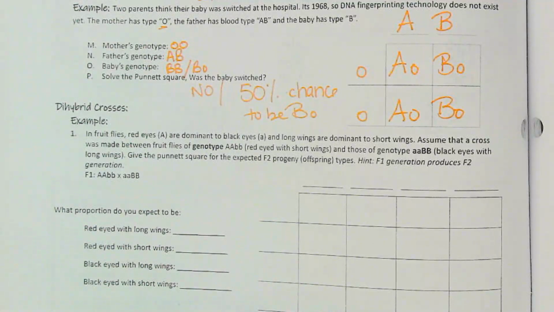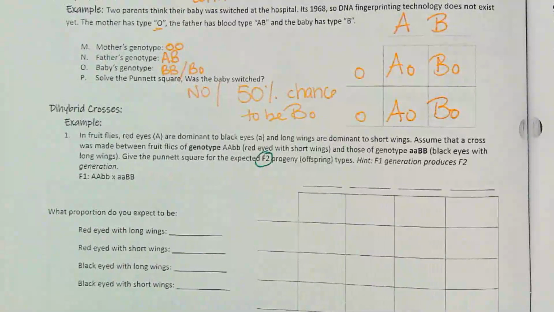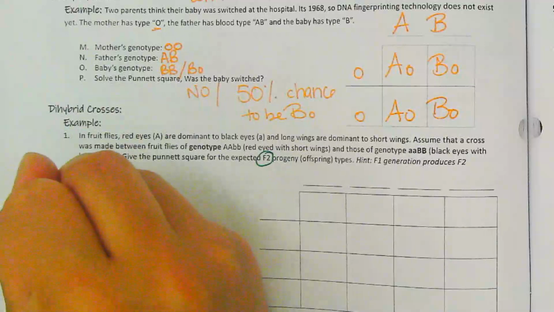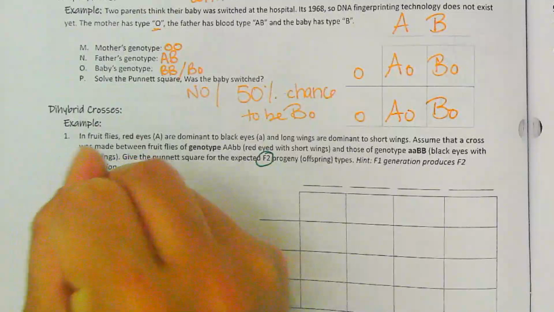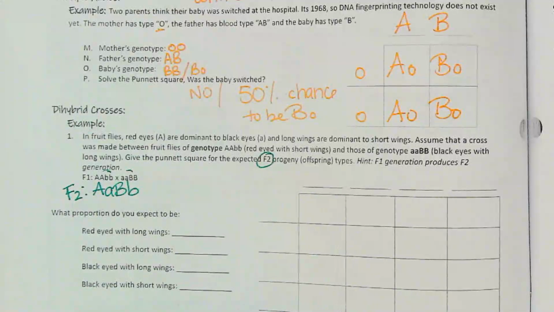Assume that a cross was made between the fruit flies of the genotype capital A, lowercase b, and those of genotype lowercase a, capital B. Give the Punnett square of the F2 progeny. Hint, F1 produces F2. So I know what F1 is. It's right here. So F2, since they can only give one of each, is going to be this person, because it's the only possible baby.